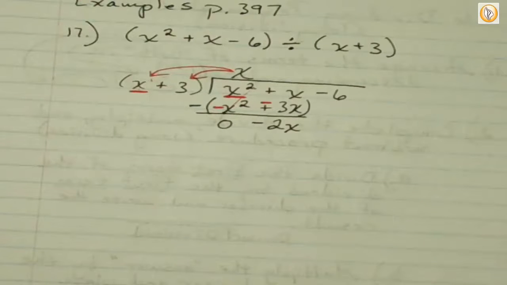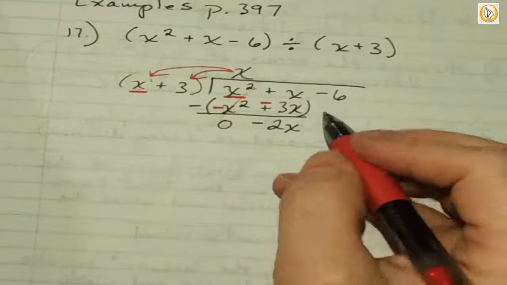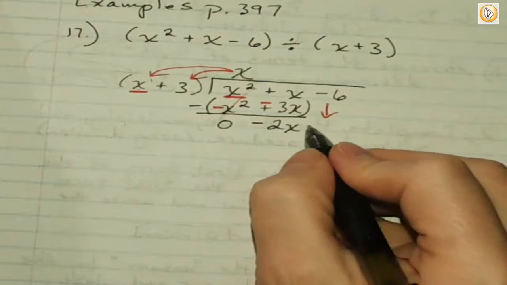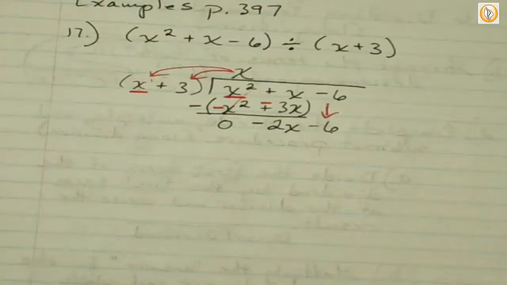I can bring my 6. Are we done? I don't know. Are you serious? Are you crazy, girl? We are nowhere near done. Just like in long division, Michaela's right. I'm going to bring down my next term. Now we're done. No, we're not. All right. Before I move on, any questions?